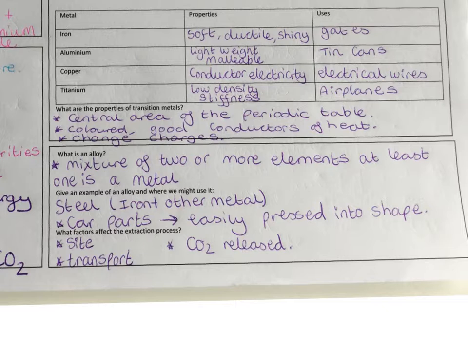Now, often to make metals more viable and to make them cheaper and more usable, we mix them with other elements. Okay, so an alloy is a mixture of 2 or more elements, at least one is a metal. Some examples of alloys, the main one you most probably know is steel, which is iron and another metal added together. It's used in car parts, it's easily pressed into shape. It reduces the cost of just extracting iron, because it's quite a large cost we learn about in the blast furnace, which is this box by here. So it reduces the cost.